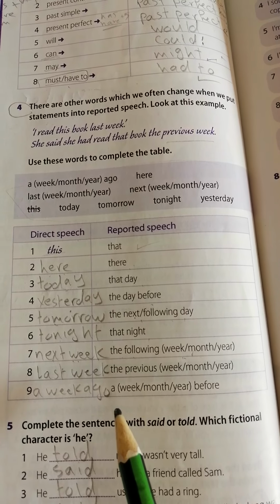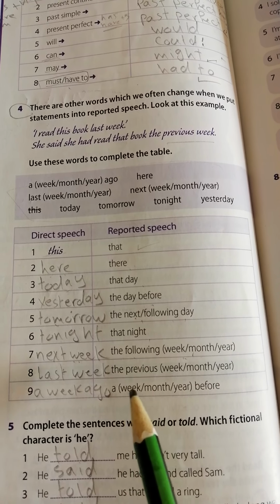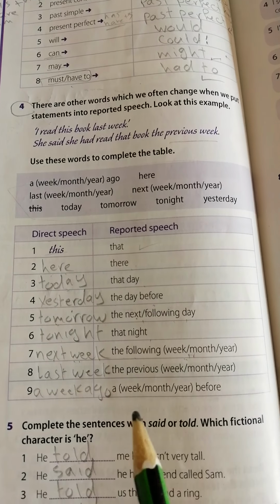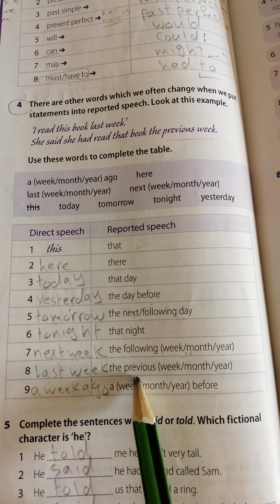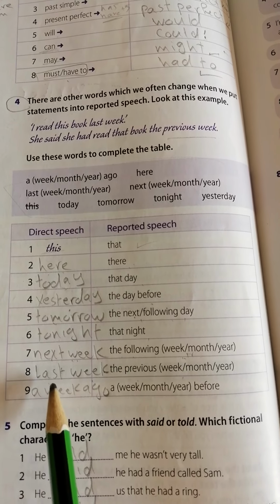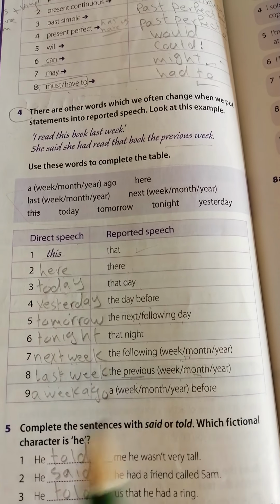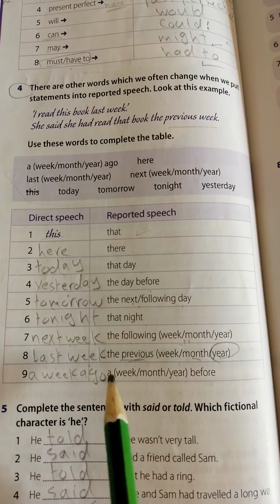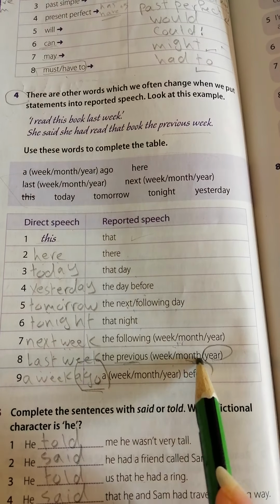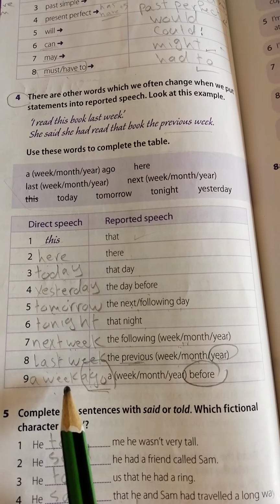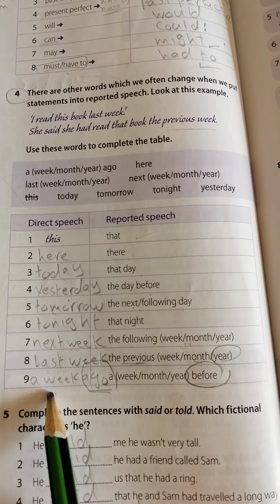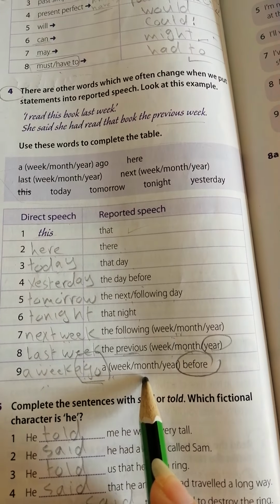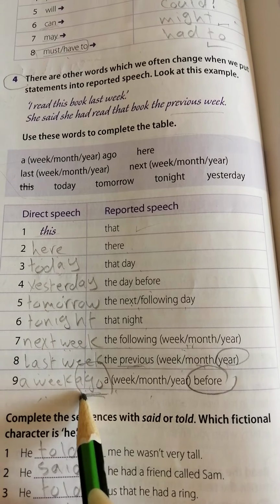I will travel to Jordan next week. It becomes, if I want to report it, she said she would travel to Jordan the following week. Last week we changed it to the previous week. Of course if I have last month it becomes the previous month, or the previous year if I have last year. Ago, the word ago we change it to before, depending on the time I have. If I have a week ago or a month ago or a year ago, we change them to a week before or a month before or a year before. So whenever you have ago, change it to before.